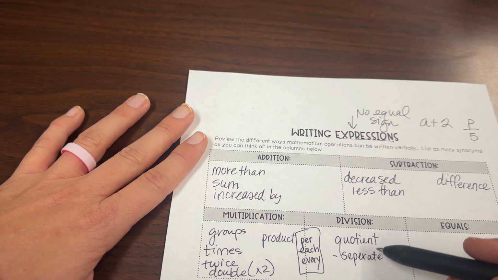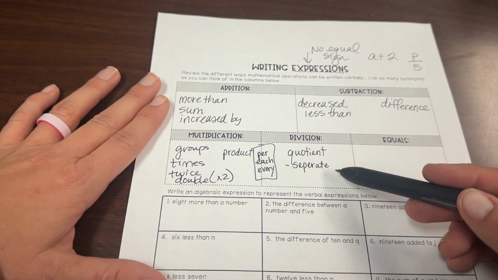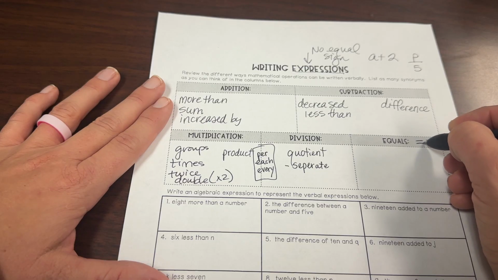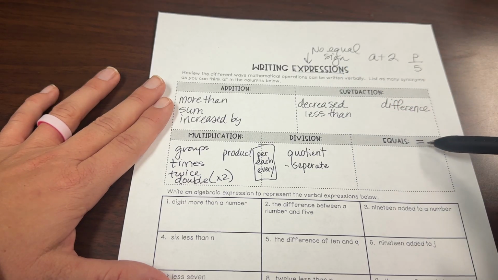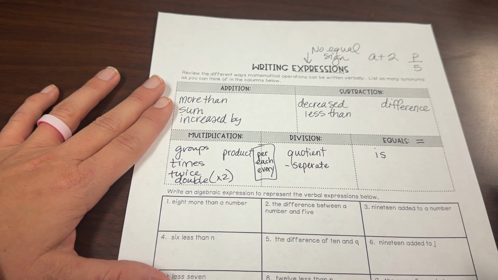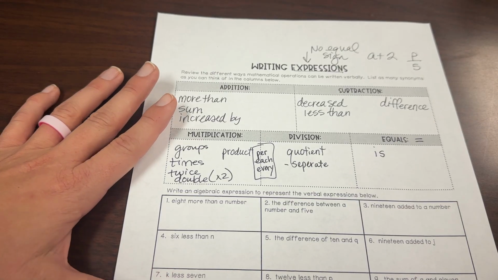So separate is one of those words that come out a lot of different words that could mean the same thing. And then you have equals, all right? So this is not an expression, but we're going to be talking about equations in a little bit. So the equals, if they have the word is, okay, that is going to mean equal.